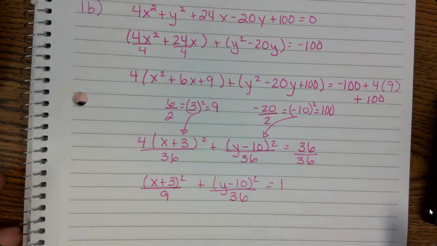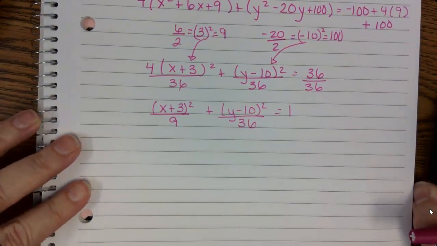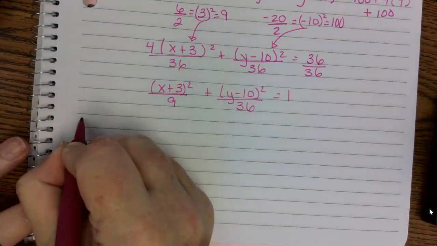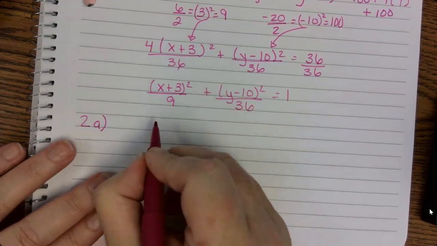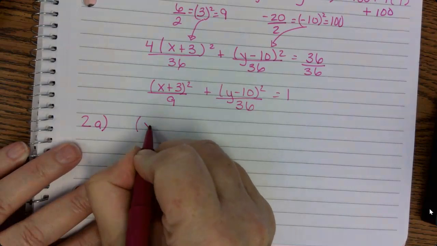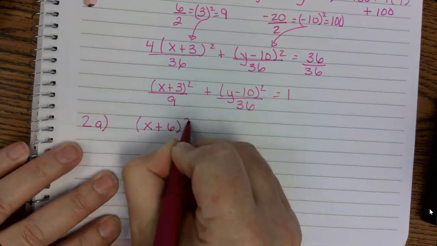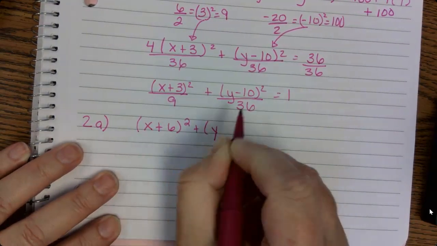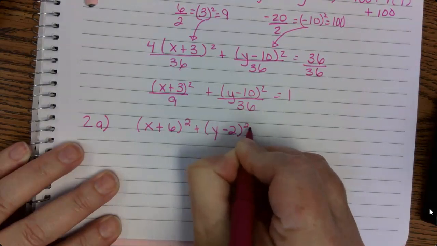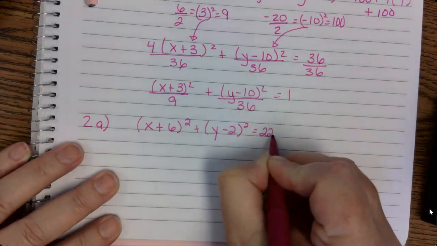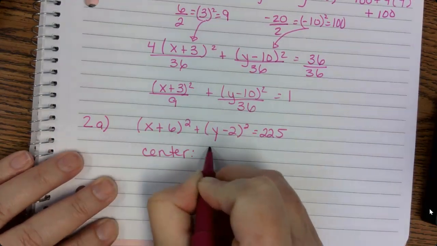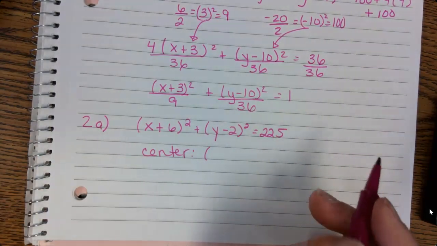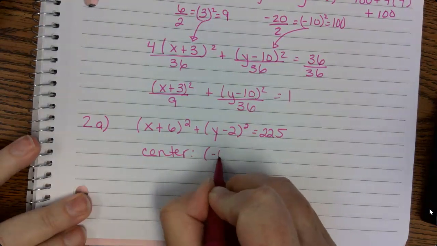Now let's go to number 2. Let's see if I can move my camera down a little bit. Okay, number 2A. It's a circle, and we just want the center and the radius. So my center here, like everything else, when it's in parentheses, we're going to pull it out and just change the sign.